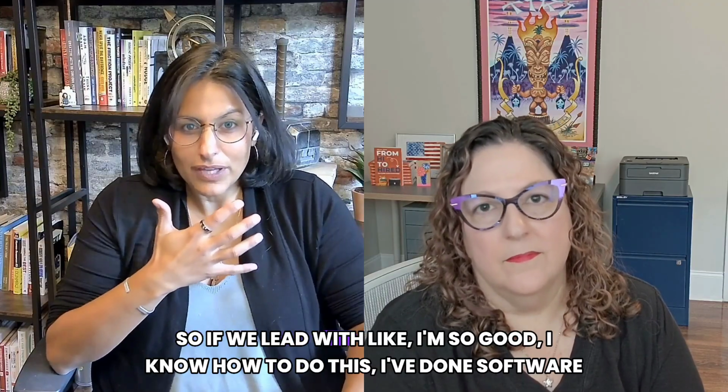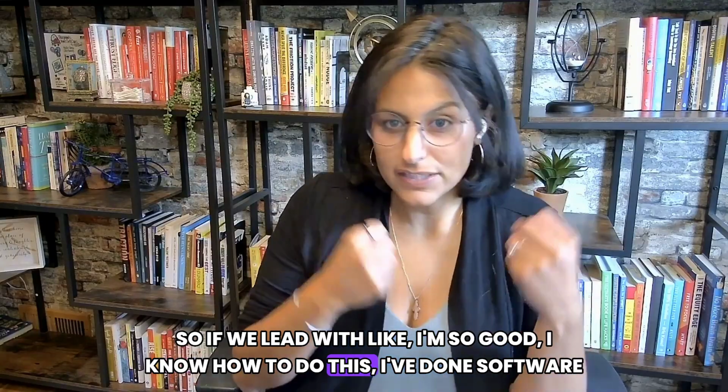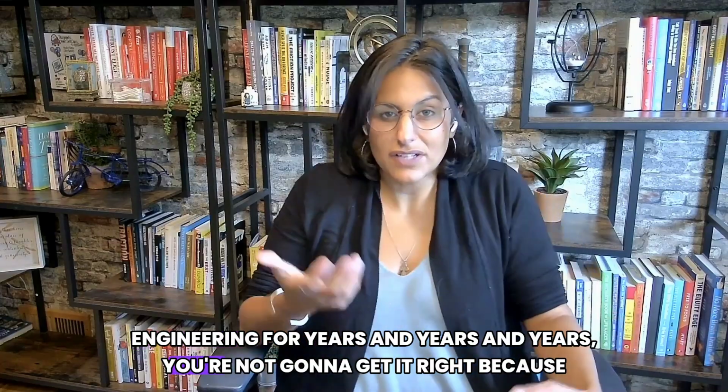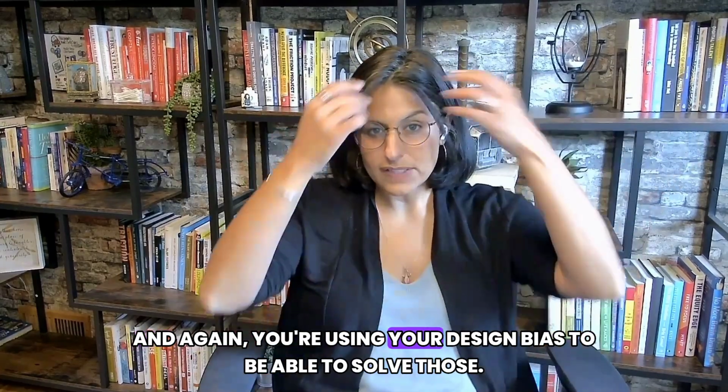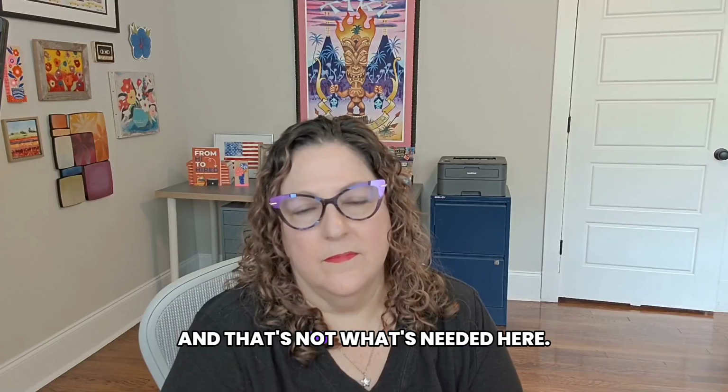So if we lead with, I'm so good, I know how to do this, I've done software engineering for years and years and years, you're not going to get it right because you're not actually seeking to understand the right problem. And again, you're using your design bias to solve those. And that's not what's needed here.